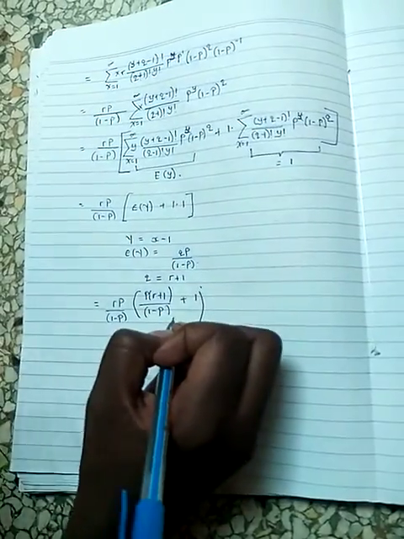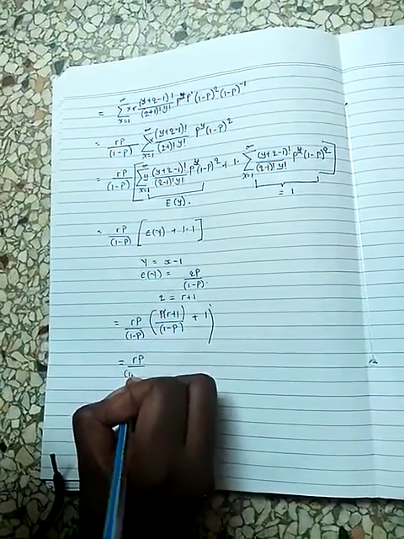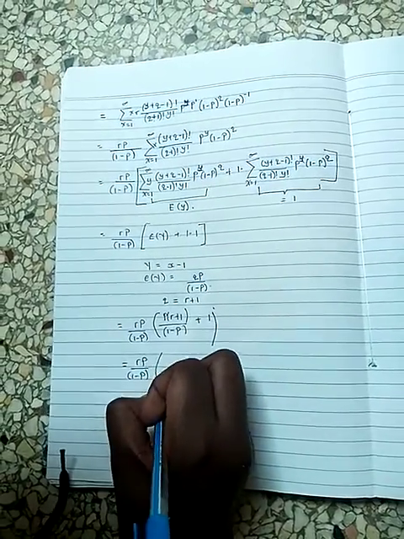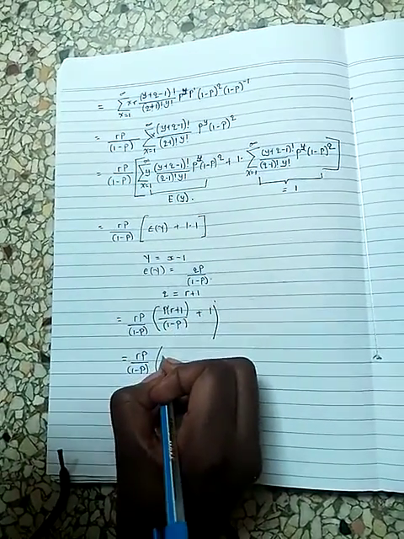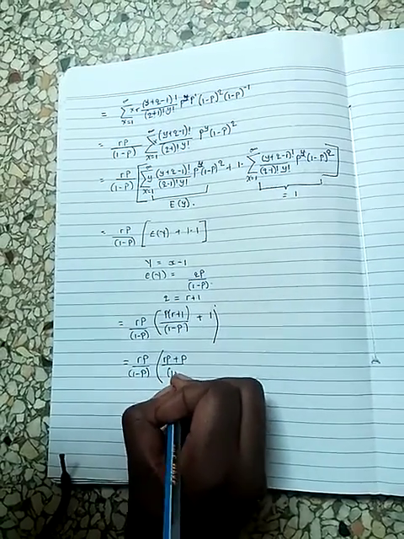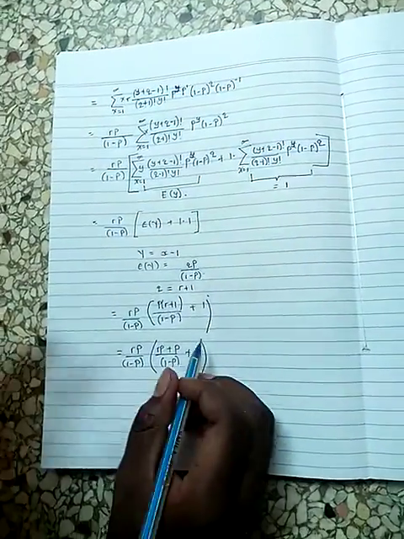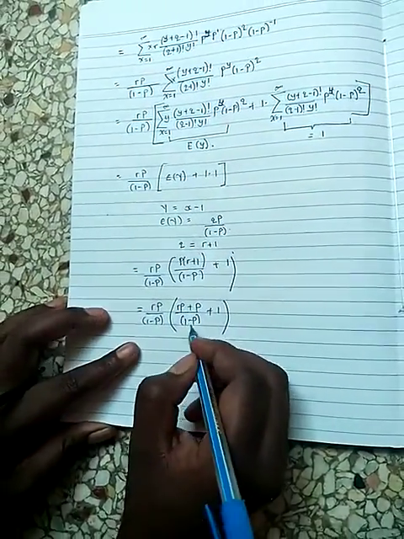When we open these brackets, we're going to get rp into 1 minus p. So when we multiply this, we're going to get rp plus p out of 1 minus p plus 1. So when we take the LCM here, it's going to be 1 minus p.